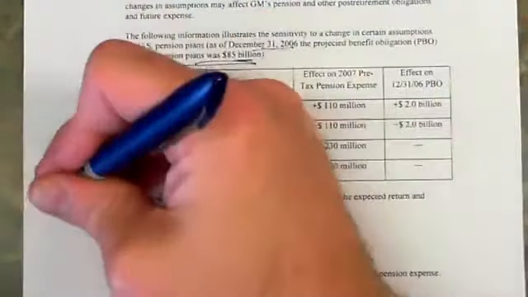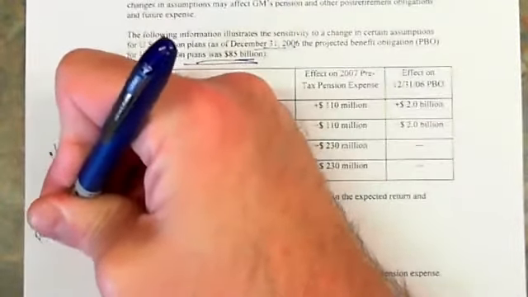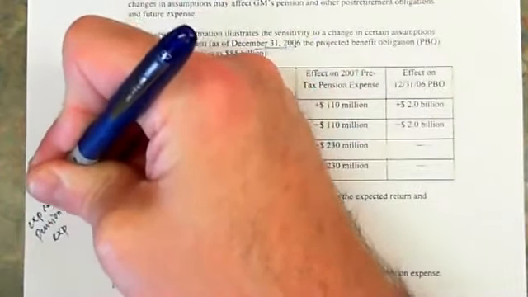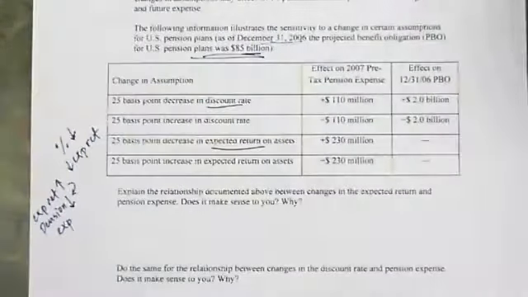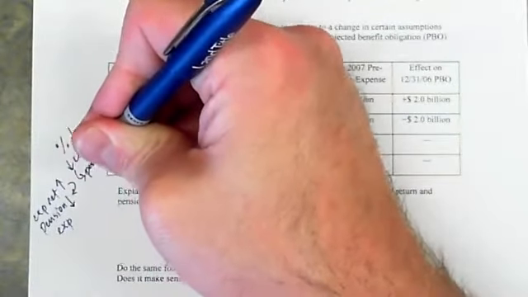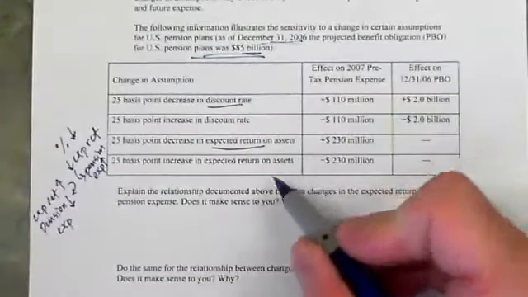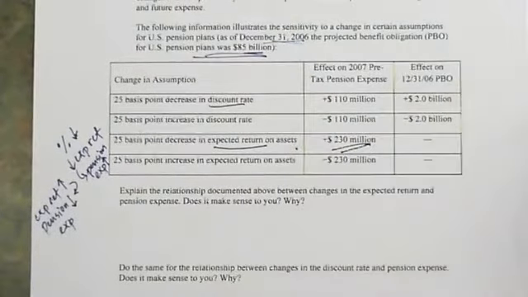Remember, because expected return decreases pension expense. Well, if expected return is going down, then that's going to mean my pension expense is going to rise, which we see here. It says that if I'm just off by 0.25%, it will cause pension expense to rise by $230 million, which is quite a lot of money.